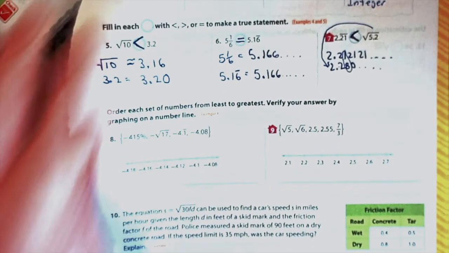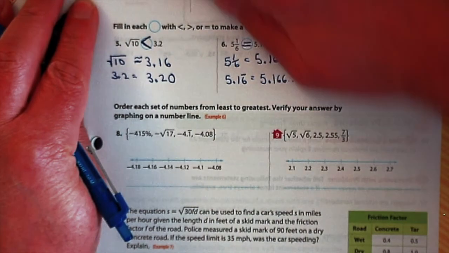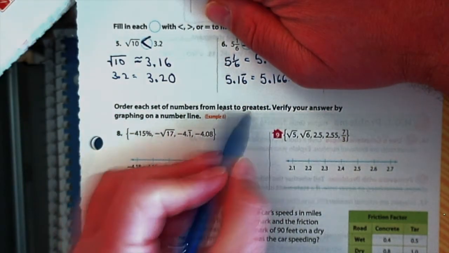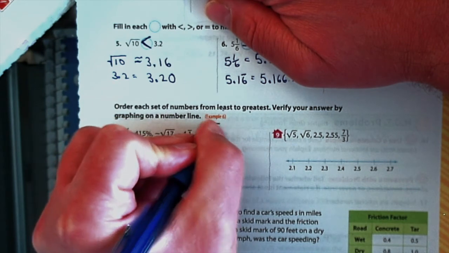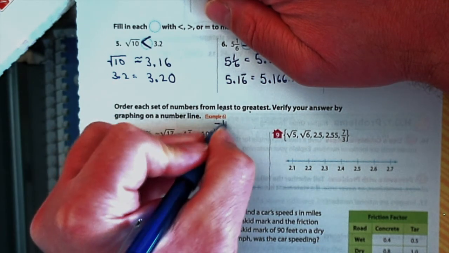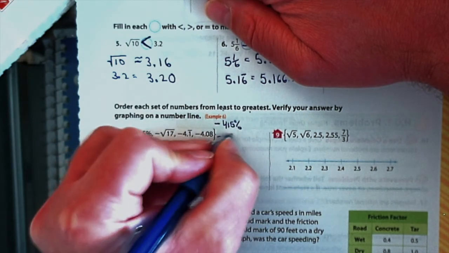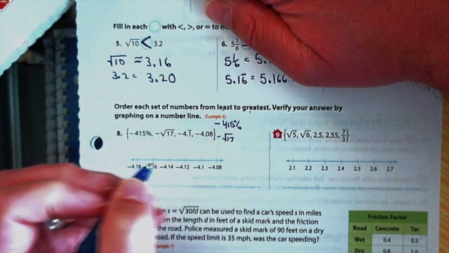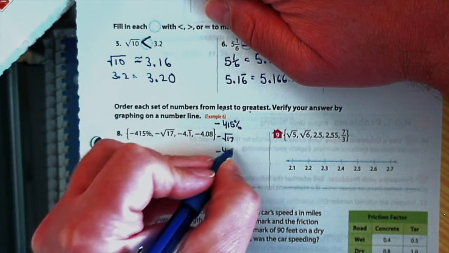Lastly, look here at number 8. It wants me to put these in order from least to greatest. That means from the smallest to the biggest. So I have negative 415%. Negative square root of 17. Negative 4.1 with the 1 repeating.